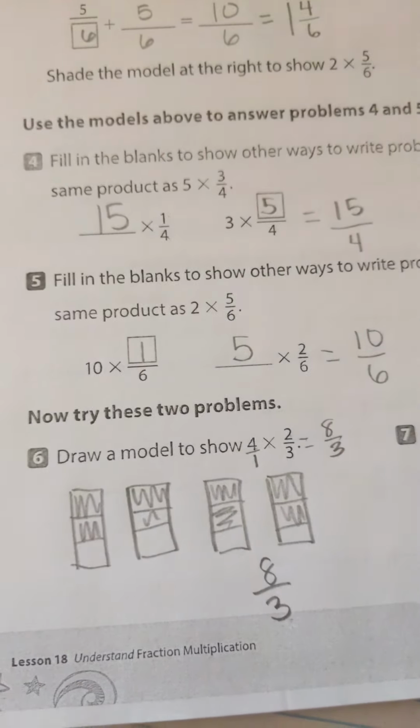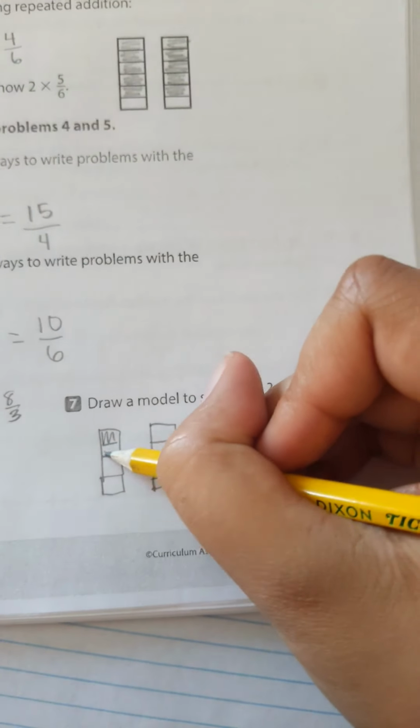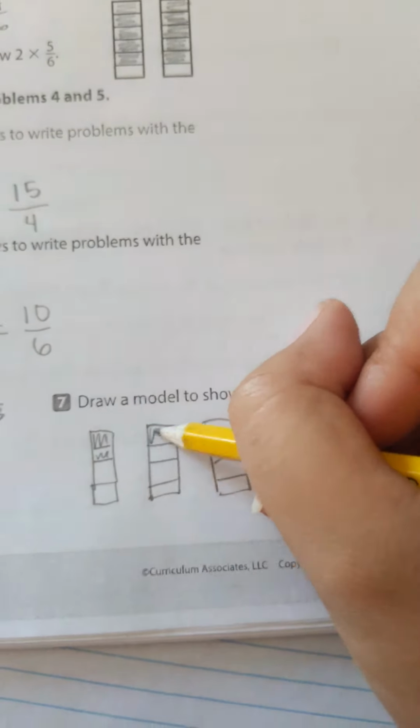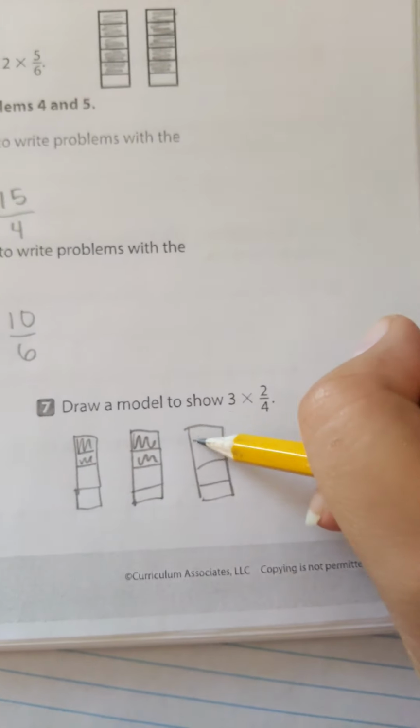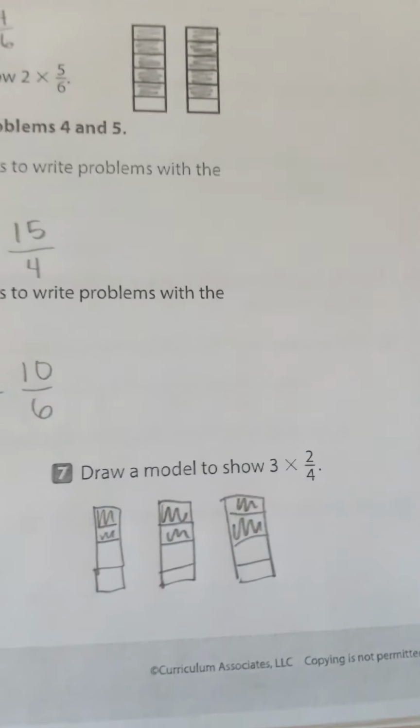Okay. Let's look at this one. Draw a model to show 3 times 2/4. Okay, so 3 times I see 2/4. I should make my boxes a little bigger. All right, so here's 2/4. 1 time, 2 times, 3 times.